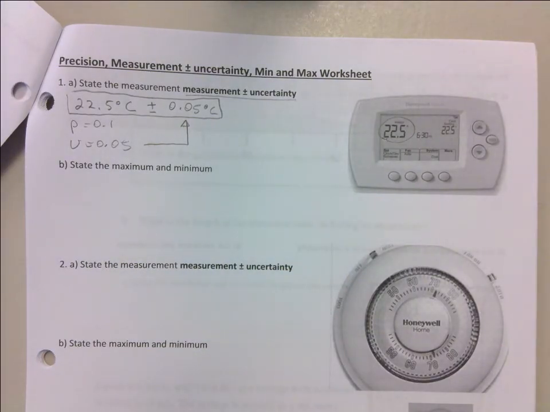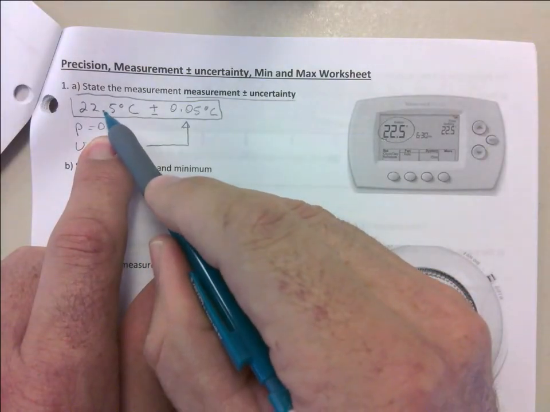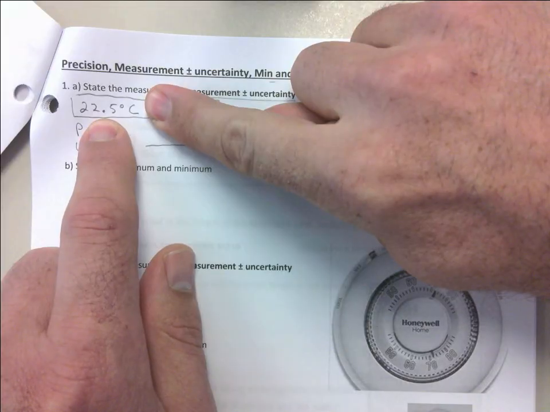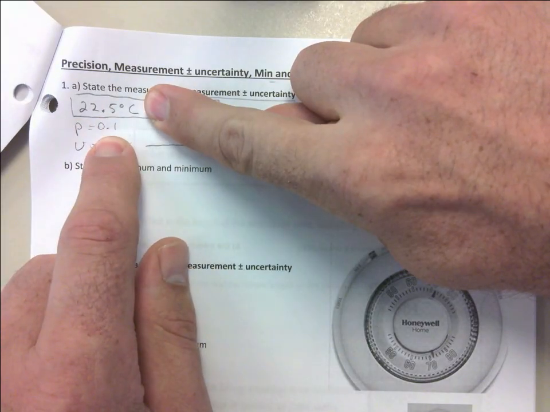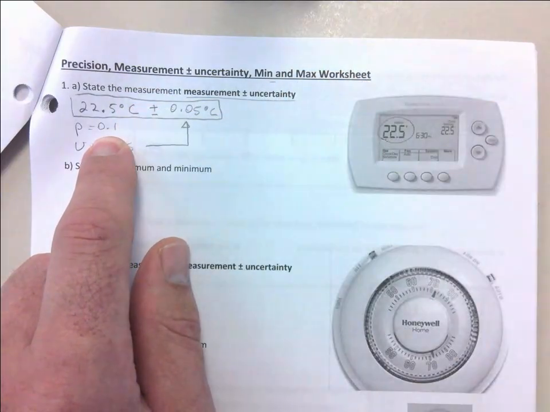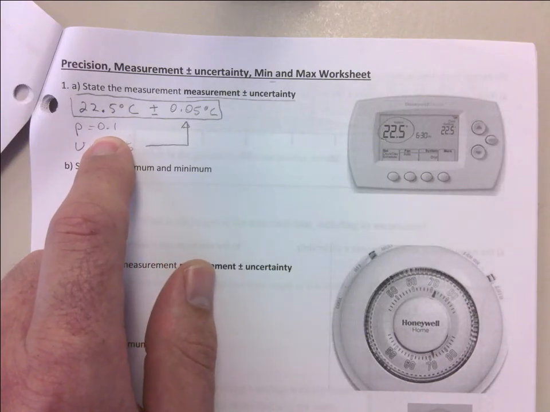Yes? How did I know that precision is 0.1? Because that number that you're reading, the device that is measuring that temperature, you look at that 1 decimal place, and that's the smallest amount the temperature can go up or down by, where it can actually register it.